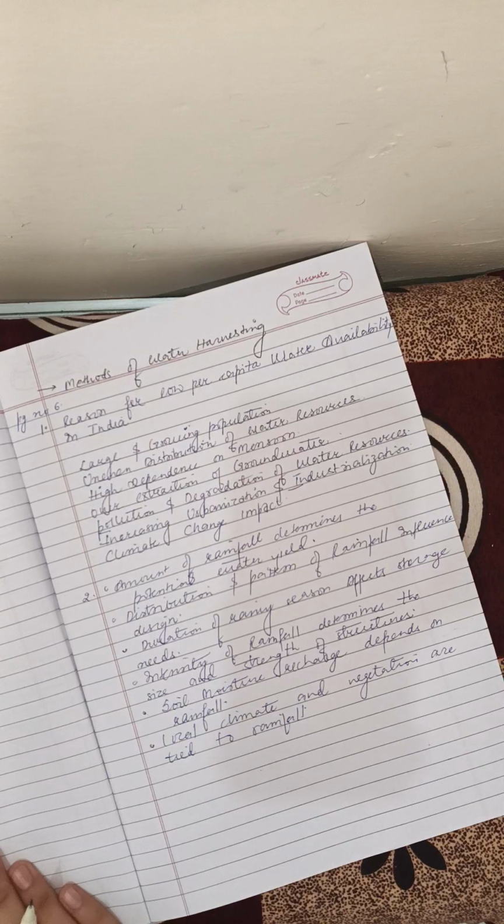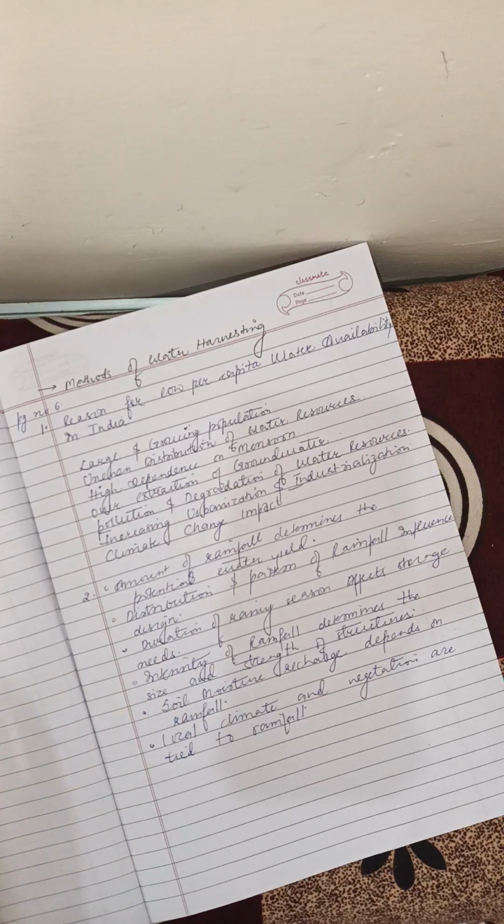What is meant by in situ water harvesting techniques? Enumerate different in situ water harvesting techniques.